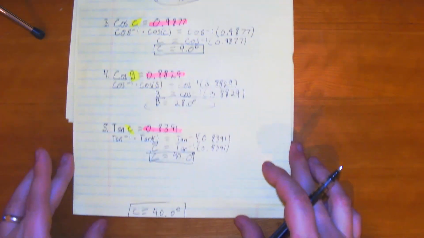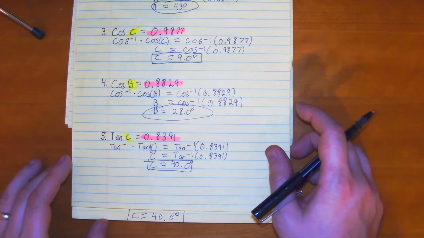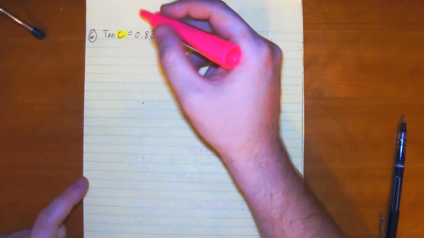All right. And just to finish this off, we're going to do number 6. So number 6, we're doing the same exact thing, just with tangent. So this is our angle. And this is our ratio. We want to isolate our angle.